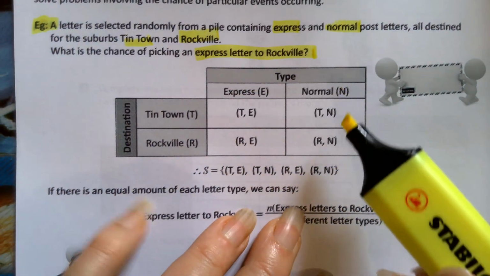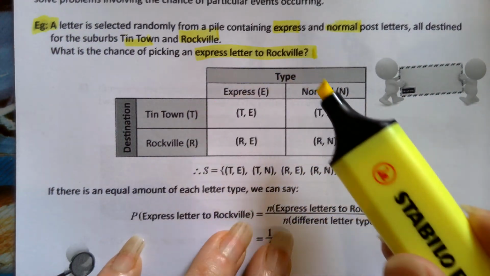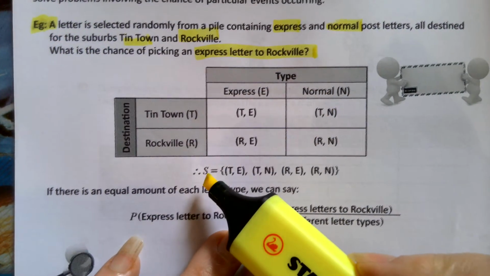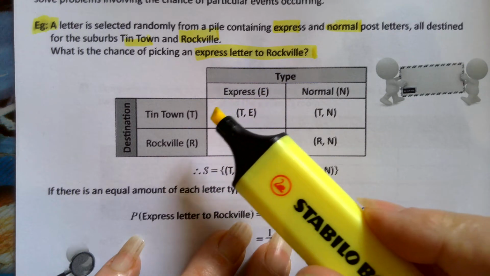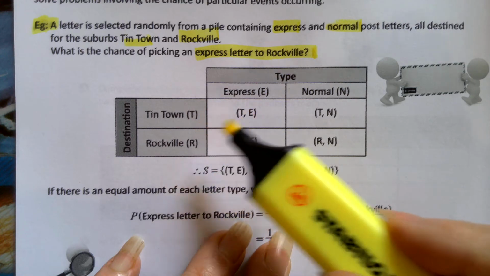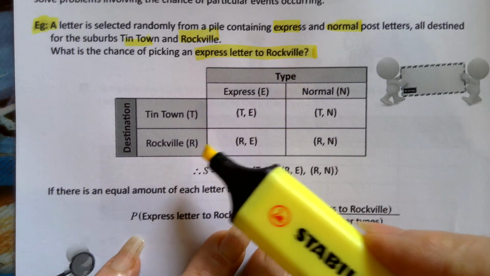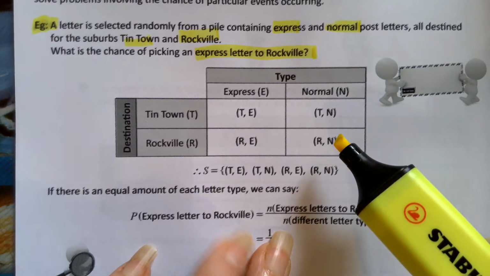So we set this up, and these are all the possible outcomes. So the sample space is Tin Town Express, Tin Town Normal, Rockville Express, Rockville Normal.